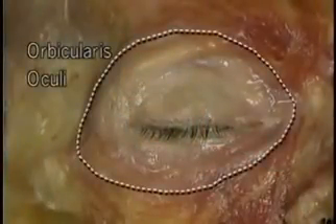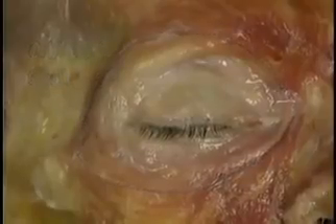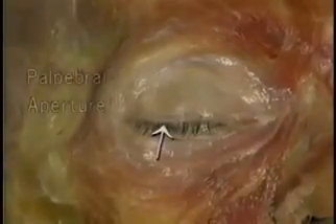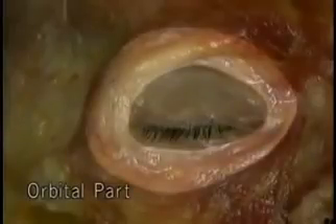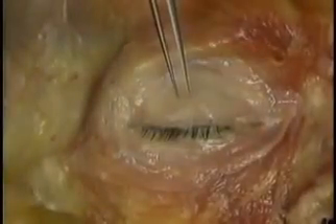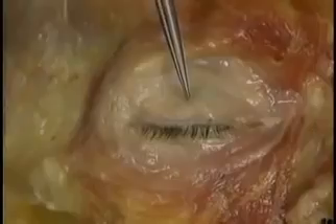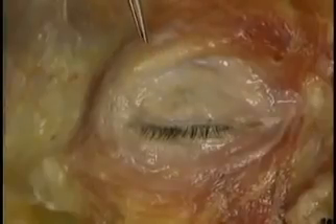All this is the orbicularis oculi. It surrounds the opening between the upper and lower lids, the palpebral aperture. Orbicularis oculi has an inner or palpebral part and an outer or orbital part. The palpebral part is extremely thin. The orbital part is more substantial.